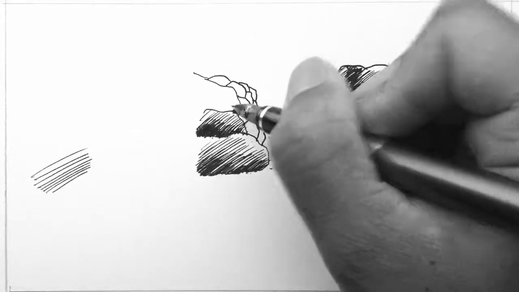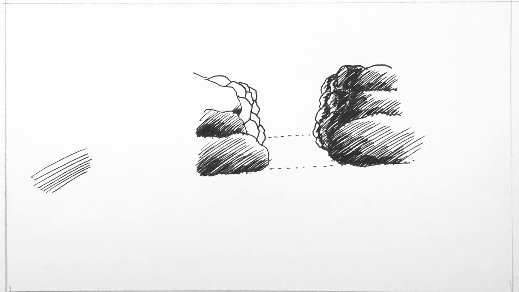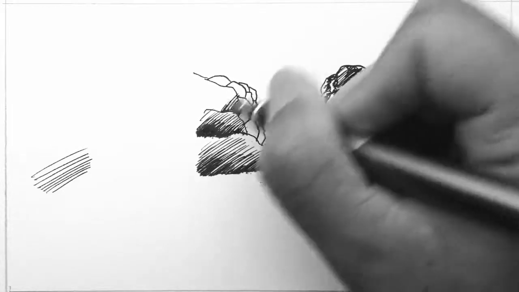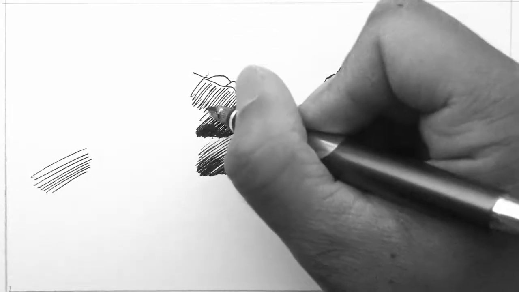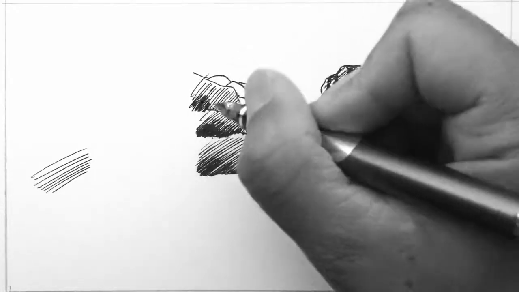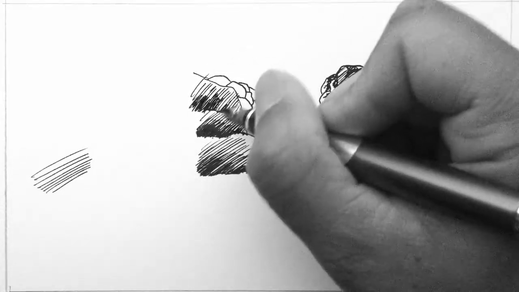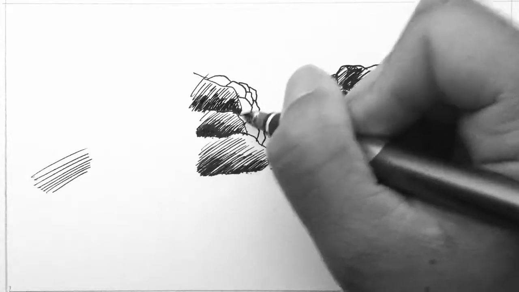Some people like a bit of deep blacks in their drawings. Some people like to leave the tones a bit lighter. So depending on what you prefer, you can either use the dark blacks, or you can just leave it a bit light. So for example here I can go back and simply add one more layer over here, something like this. So there we have it.